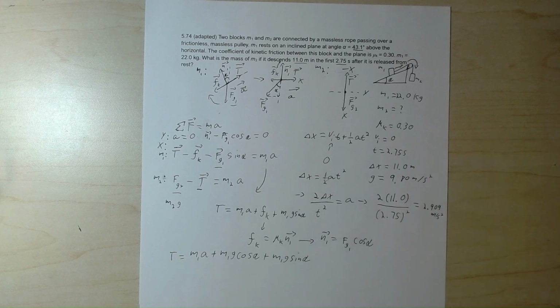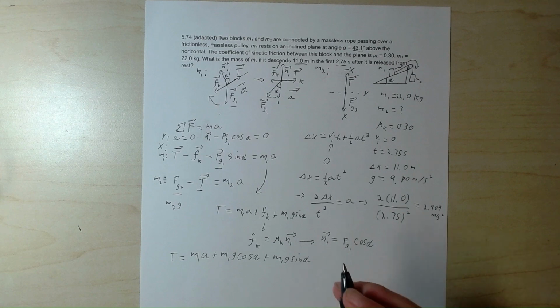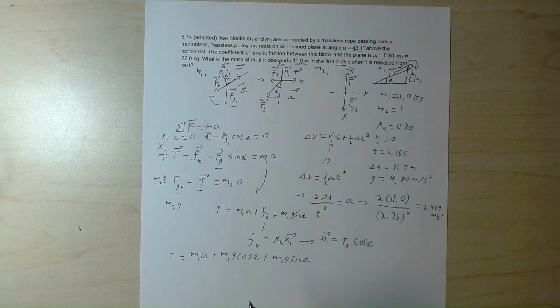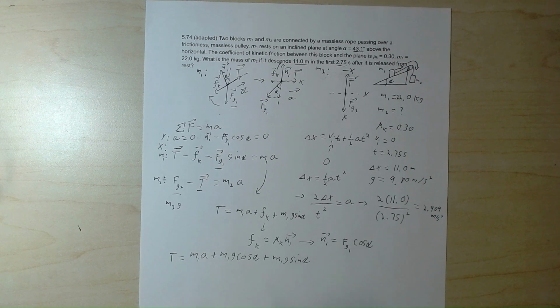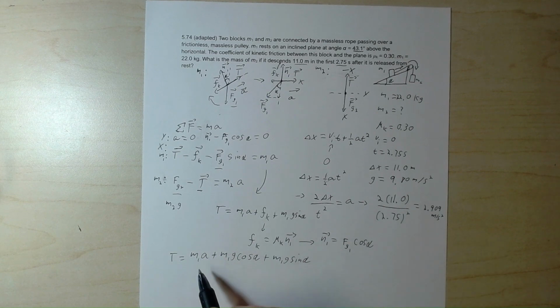So what's this going to give us? Well, cosine alpha and sine alpha are dimensionless. They're not going to affect the units. A and G are both in meters per second squared, and M is all in kilograms. So that's good. That means that each of these are going to give us kilogram meters per second squared, which is in Newton, which is what we want because we're solving for a force. And that also means that we can add all these terms. So that's good.